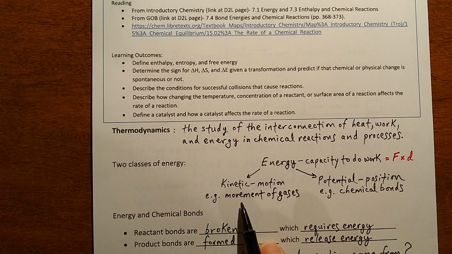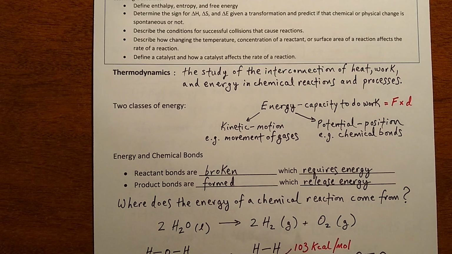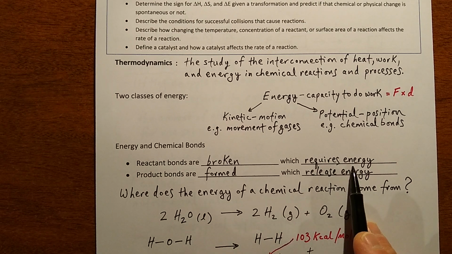Now in chemistry, kinetic energy, like I said, can be considered the movement of molecules or atoms. Potential energy can be considered the energy that's in chemical bonds. There's stored energy in a piece of coal, charcoal, and gasoline. We want to know how much energy is stored and how we can use that energy. So the key to calculating that energy is understanding that when you break bonds in reactants, you have to put energy in. That requires energy.